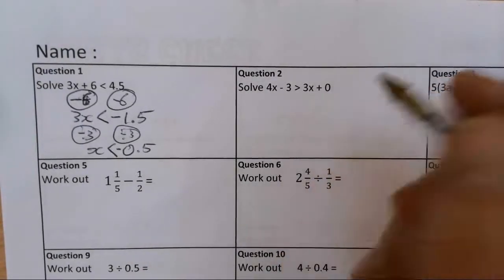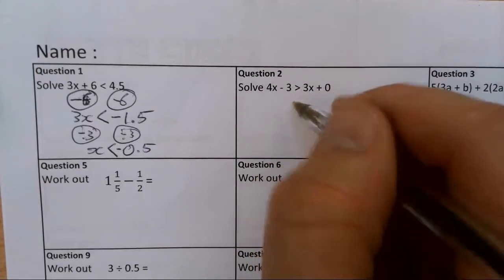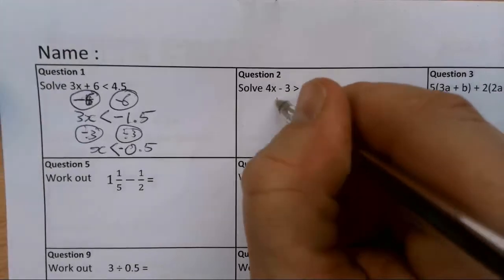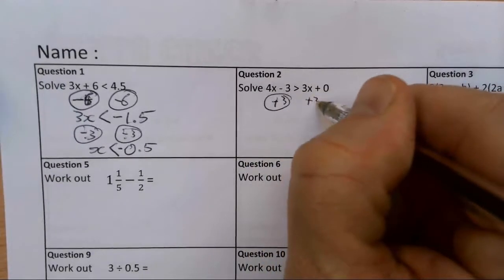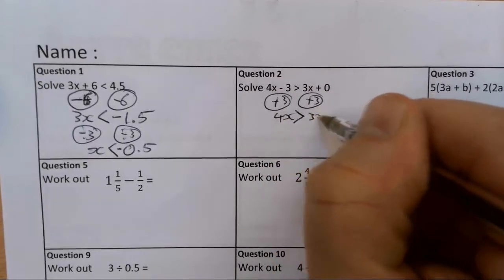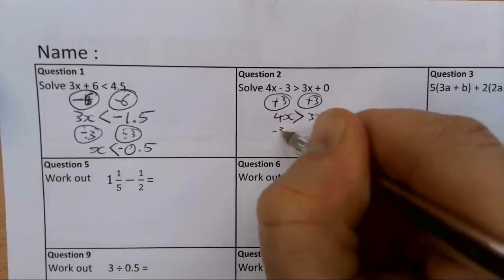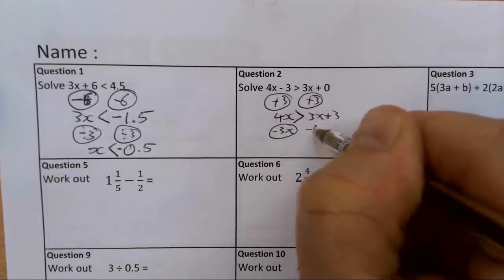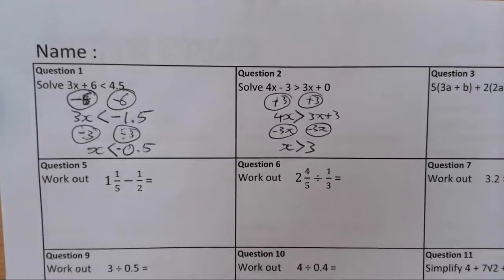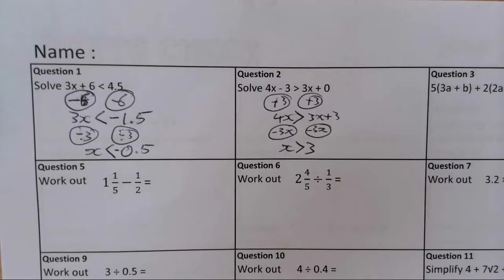Unknowns on both sides, still going to solve it just as I would solve a normal linear equation, but just keeping the inequality sign. So add 3 to both sides. That's going to give me 4x is greater than 3x plus 3. Take away 3x from both sides. Doesn't matter which order you do those two things in. That's going to give me x is greater than 3. That's it. I've already got just one x, so there's no need to divide.